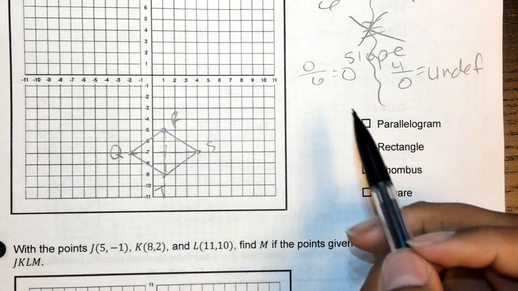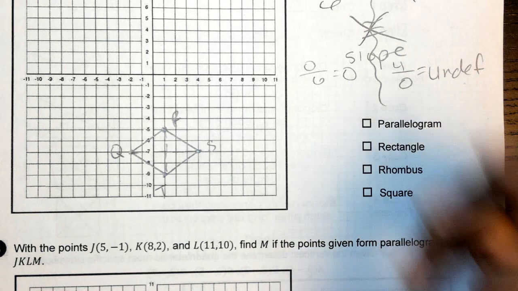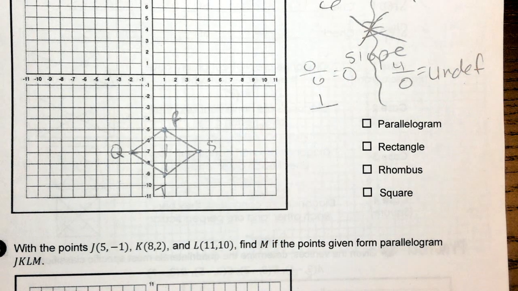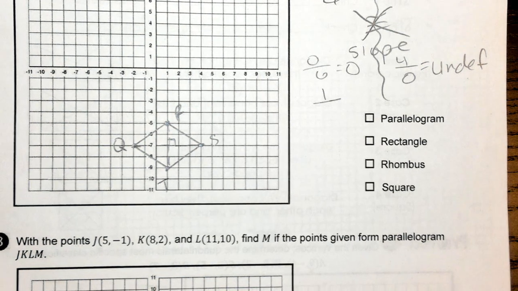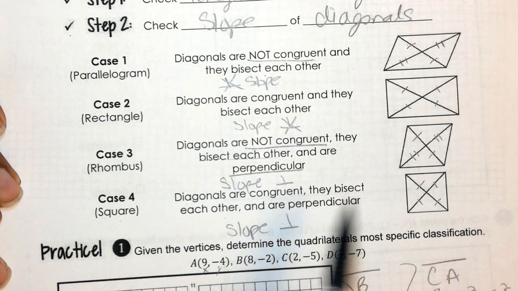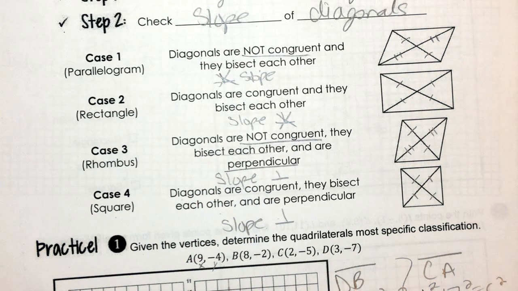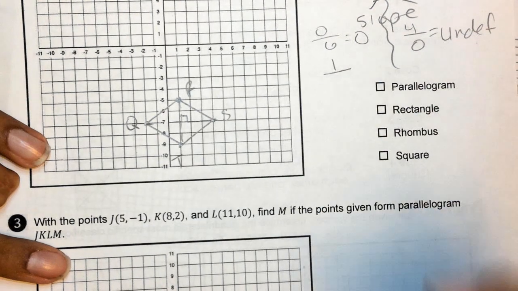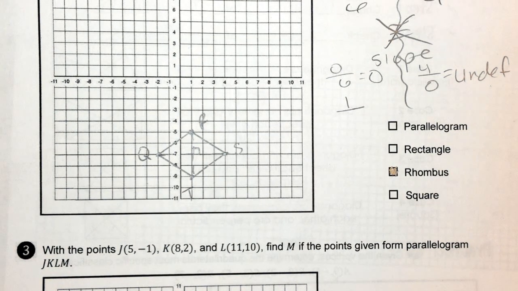Alright, so then you guys here are going to be like, oh, not perpendicular. Not true. Anytime you have 0 and undefined, this is actually considered perpendicular. So I could put a right angle there. So we got to go back to the chart in the front and check which one's congruent and perpendicular. So perpendicular, and then not congruent. So it's going to be a rhombus. Alright, so that's it for that one.